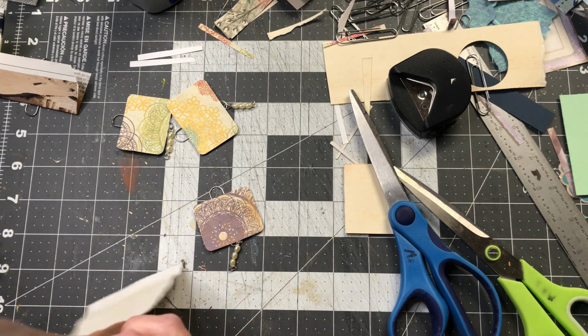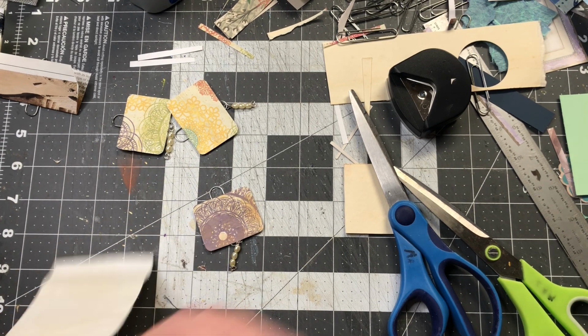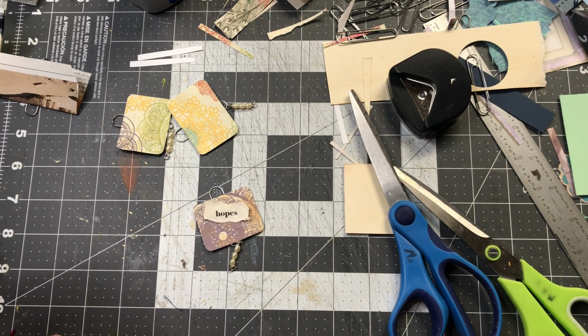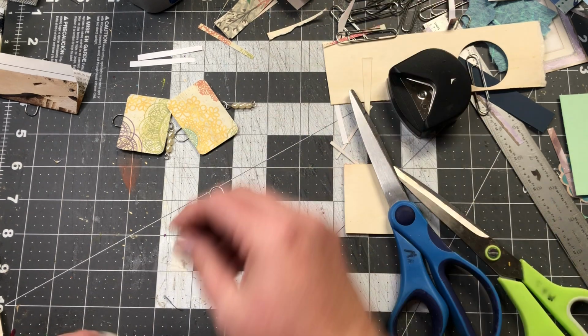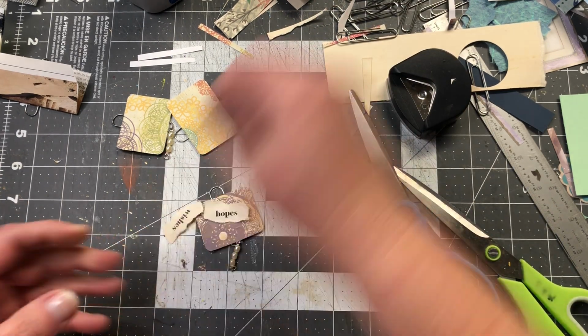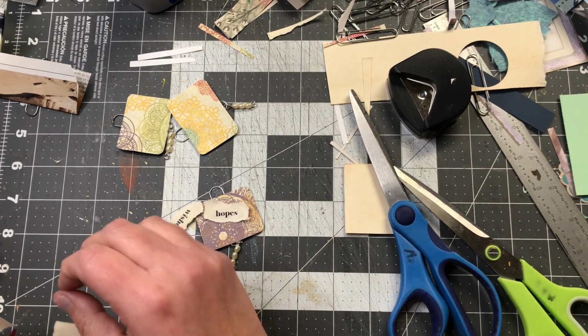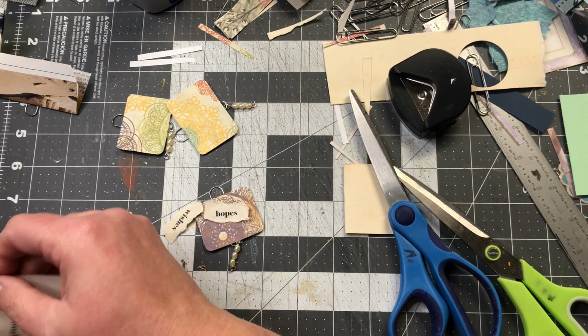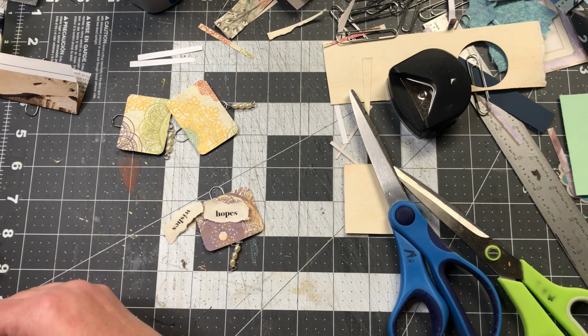I was thinking of page tabs as dividers in your journal. I think that's how Pam was talking about them, for a functionality type. I don't have the fancy little dauber thing and the fun dies and all that, so they're just going to have to be plain and simple like that.